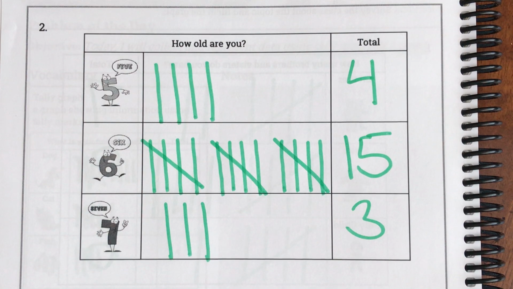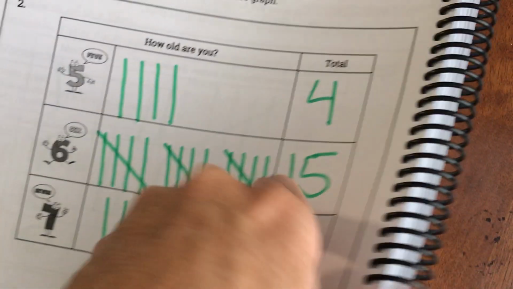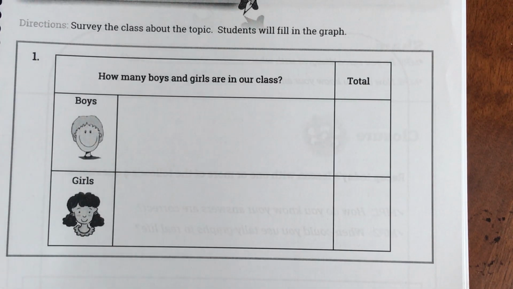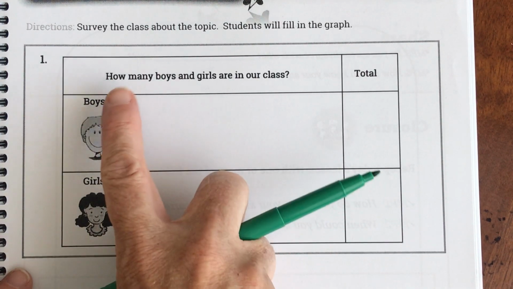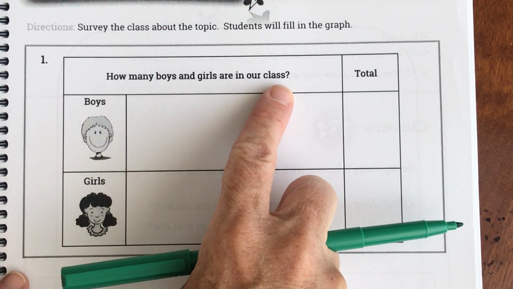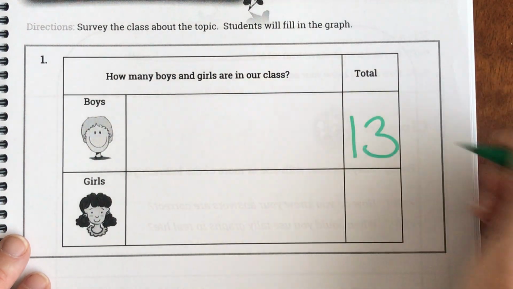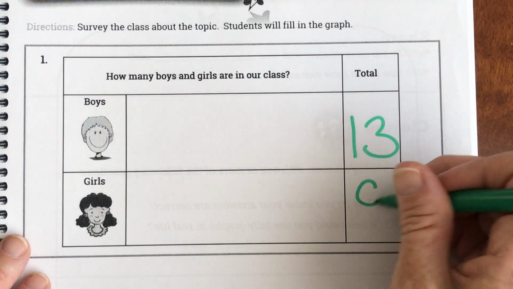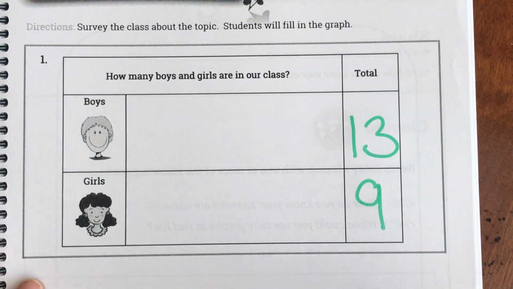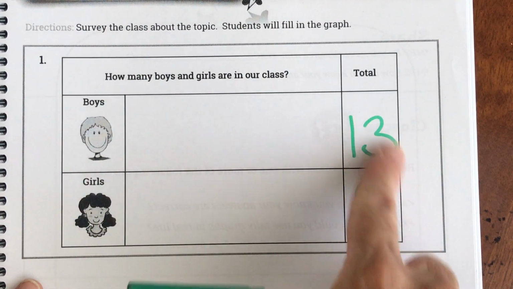Okay, boys and girls, you're going to try one on your own, but you're not going to be able to talk to your friends and find out these numbers. So it says, how many boys and girls are in our class? So I want you to pretend that we have 13 boys, and we're going to pretend that there's 9 girls. So your job is to make tallies to match these numbers.